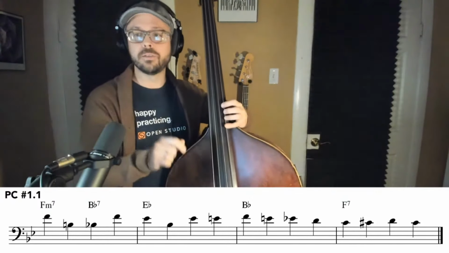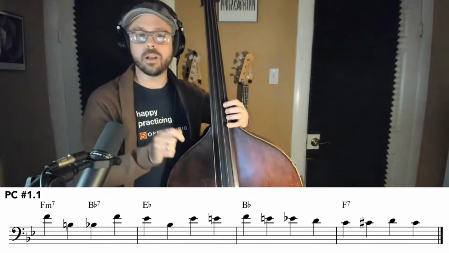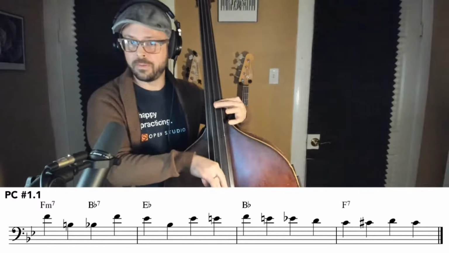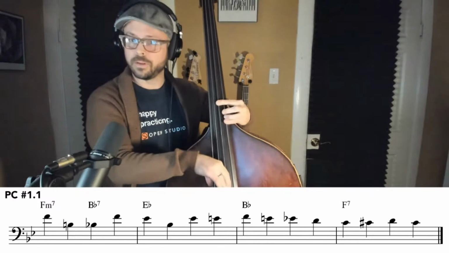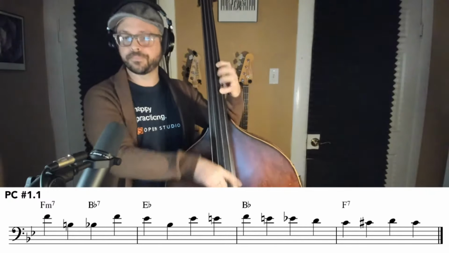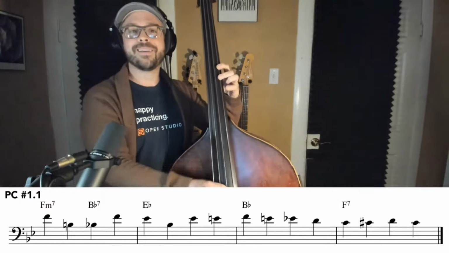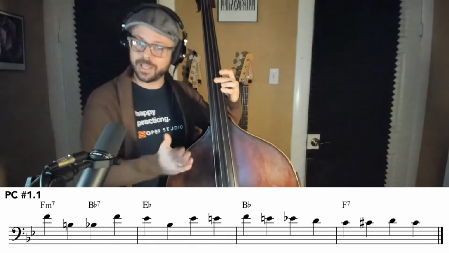1, 2, 1, 2, 3, 4. So it's a lot of chromaticism here, and that's intentional, you know what I mean? Keep bobbing and weaving between these chords.